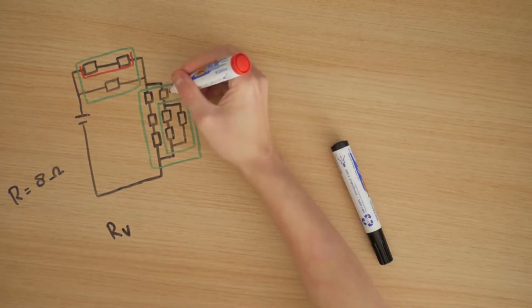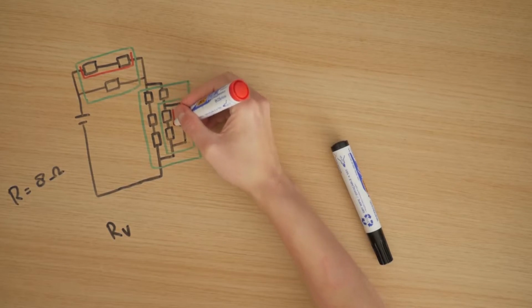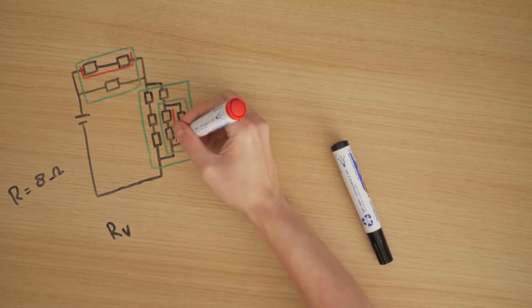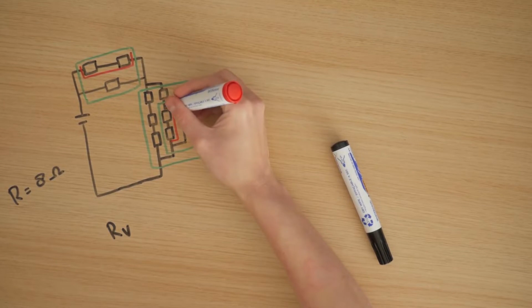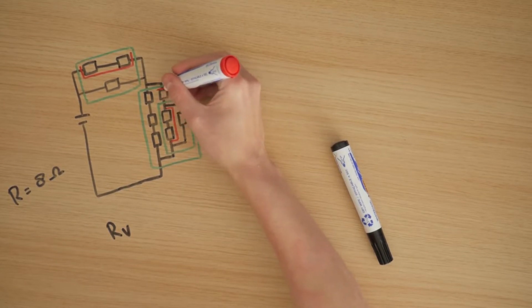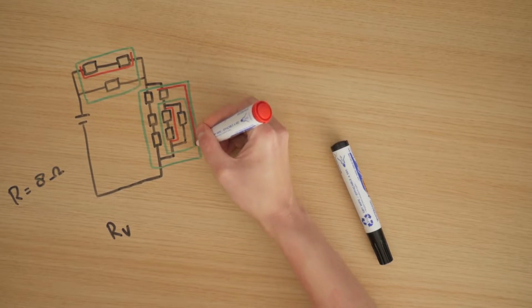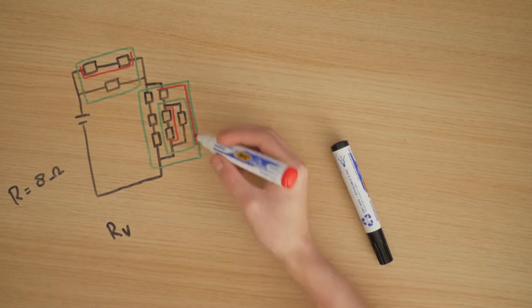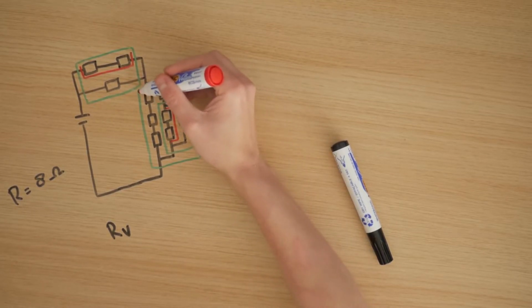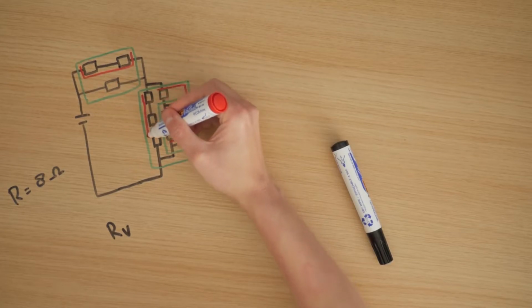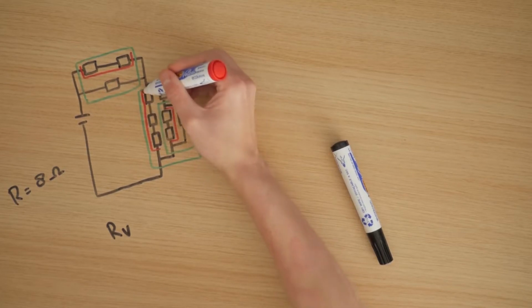Now these two here are in series. This parallel circuit is in series with that one. And these three are all in series.